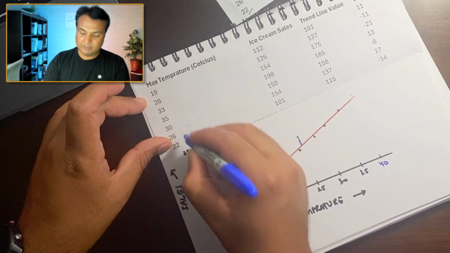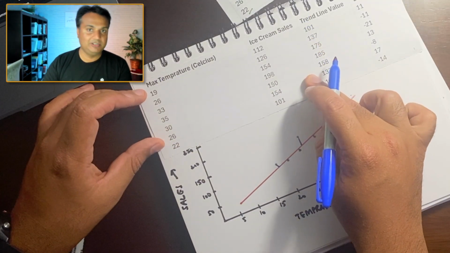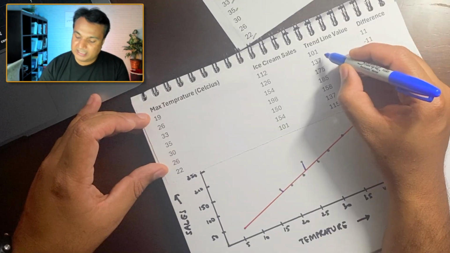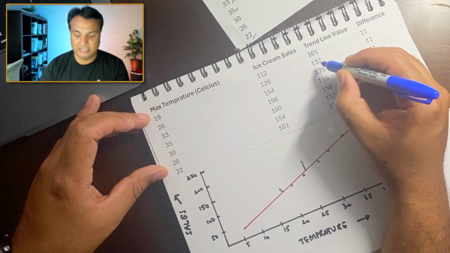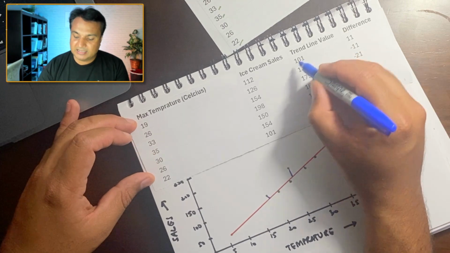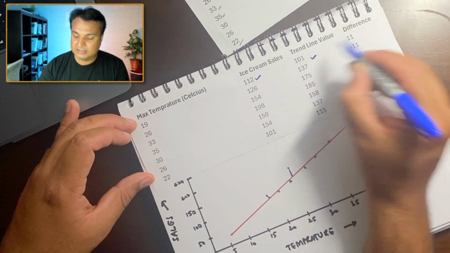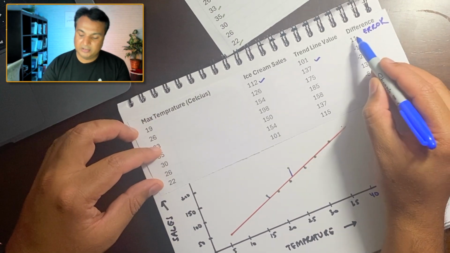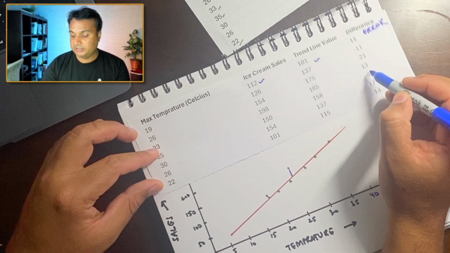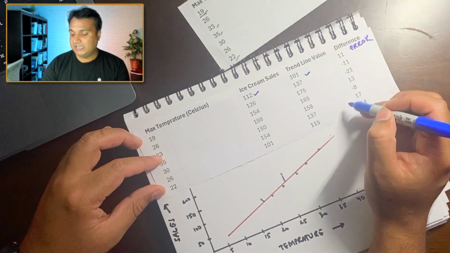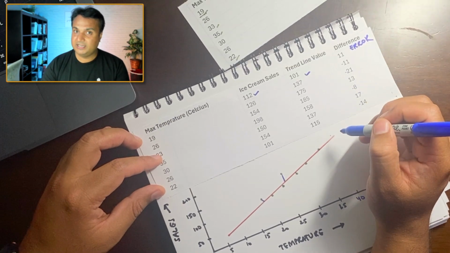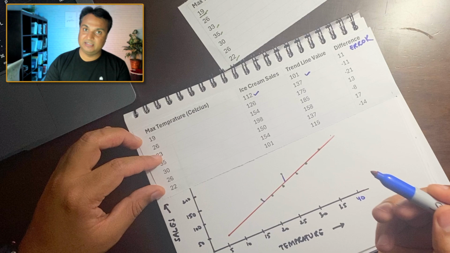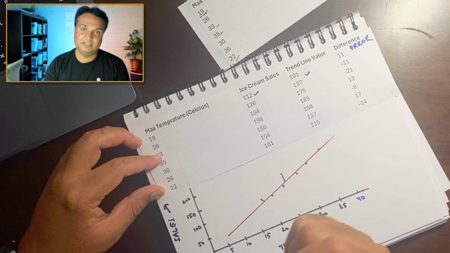Now, in order to do this exercise, Jeff created these measures. These are the maximum temperatures and ice cream sales as we just saw before. Now he has created the trend line value for each of these maximum temperatures, then calculated the difference between this and this. This is our error basically. Now he has the readings of 11, minus 11, minus 21, 13. The minus sign comes depending on whether the dot is above or below the line. If it is below the line, then the difference is negative. If it is above the line, then the difference is positive.